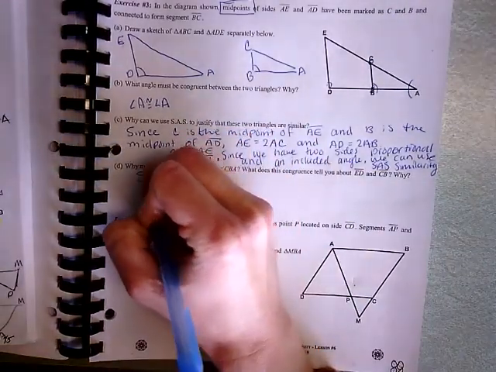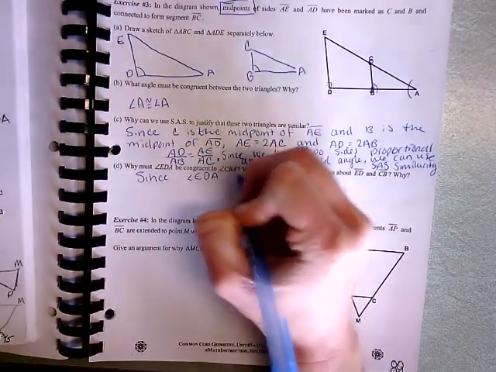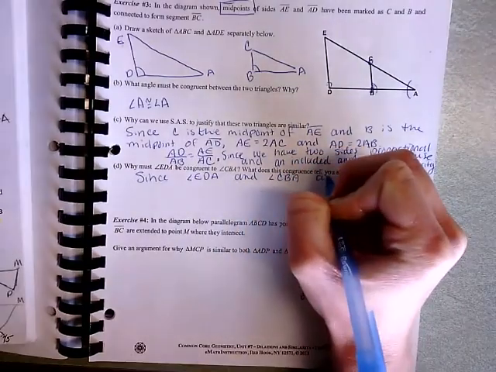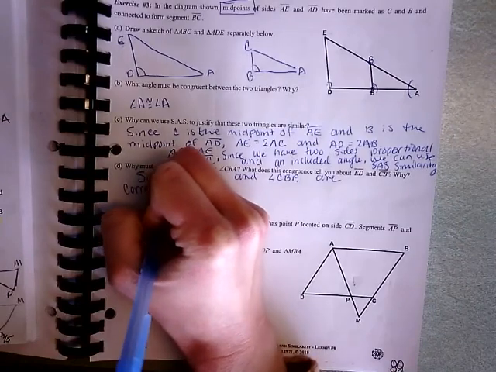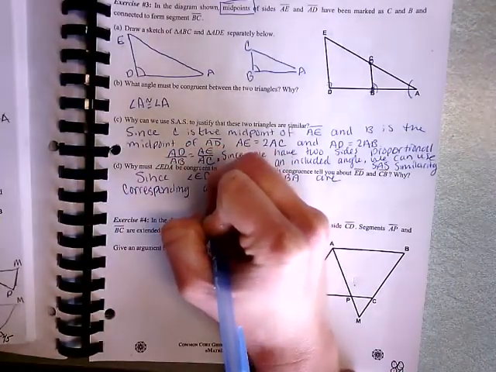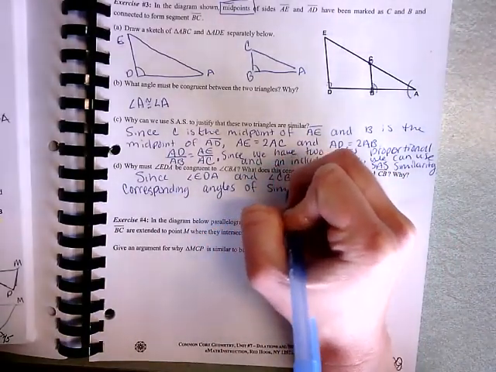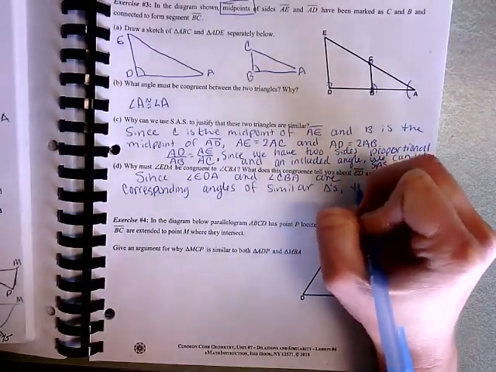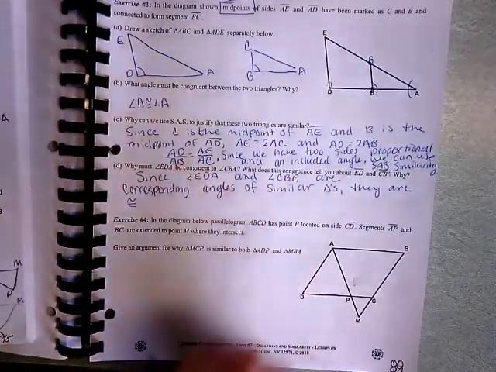So since angle EDA and angle CBA are corresponding angles of similar triangles, they are congruent.